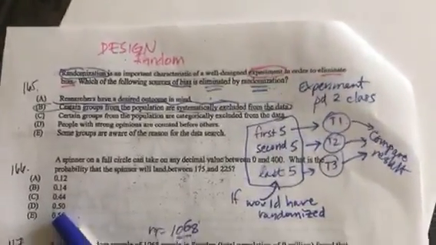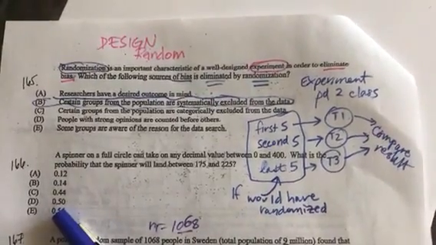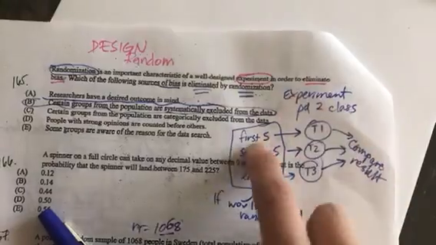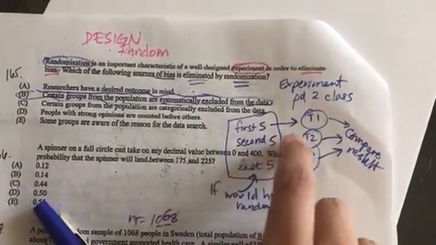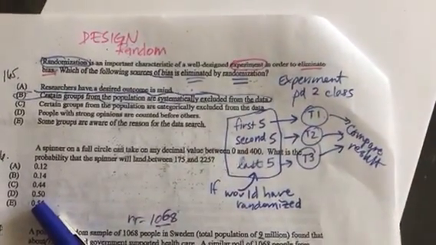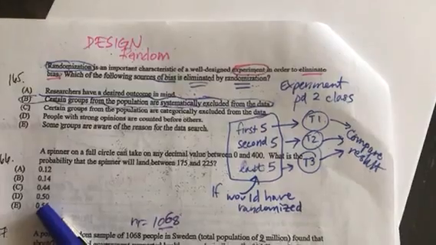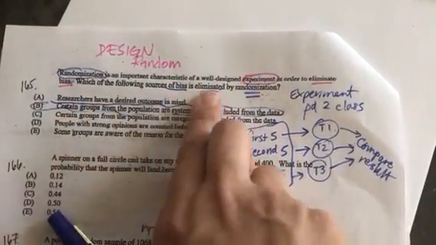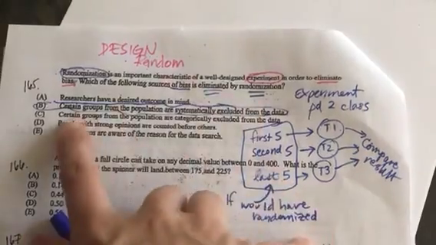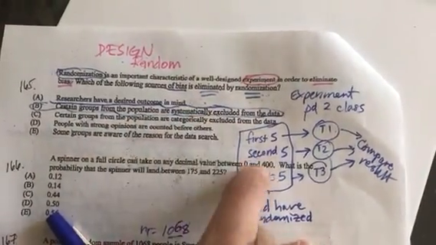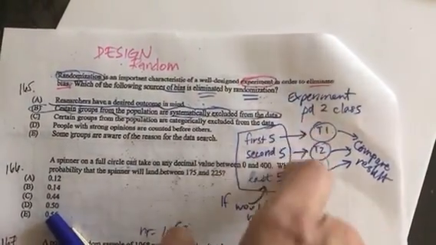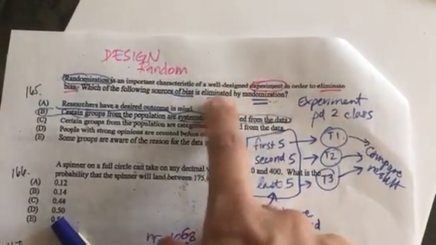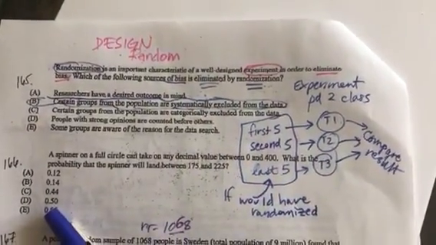And we don't want to do that. So that's why we randomize our experiments. By randomizing, getting all 15 kids an equal chance of being chosen for each of these groups, that's what we want. So what gets eliminated by randomizing is that certain groups from a population would systematically be excluded from the data, and by randomizing, we eliminate that type of bias.